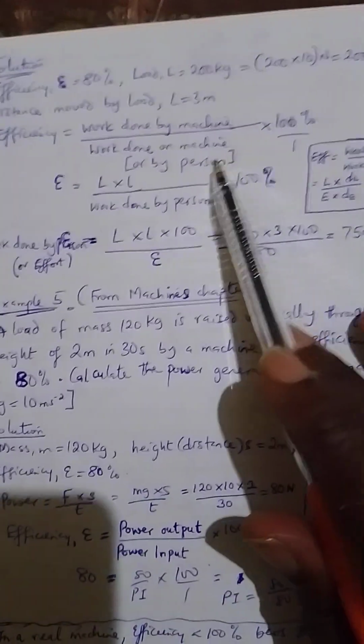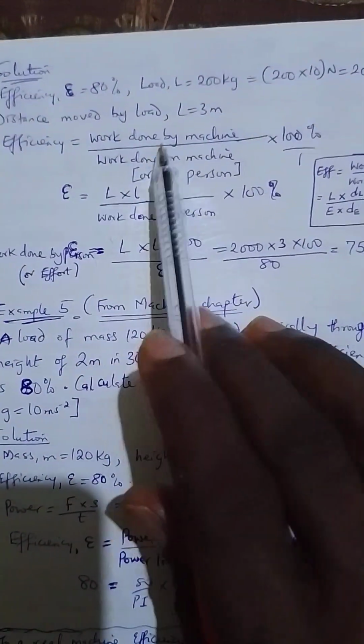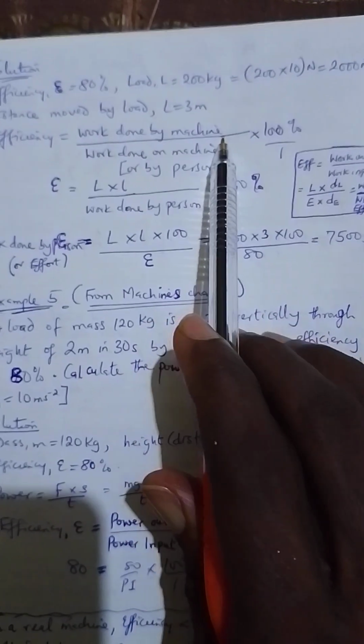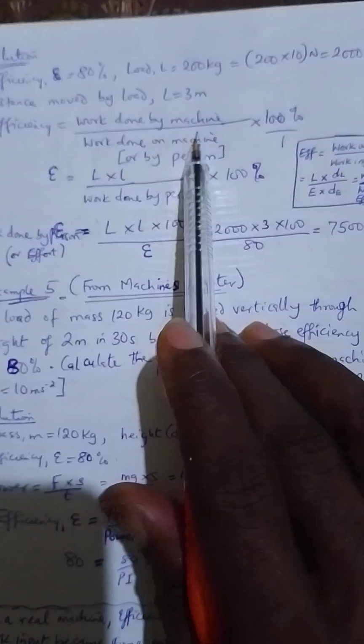Okay, so I wanted to talk about the other formula we need to know for efficiency. Efficiency can also be given by work done by a machine all over work done on the machine.